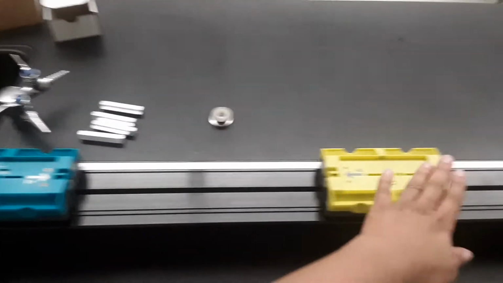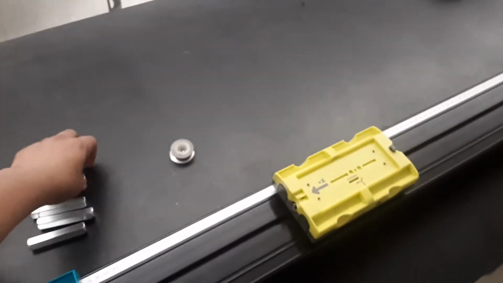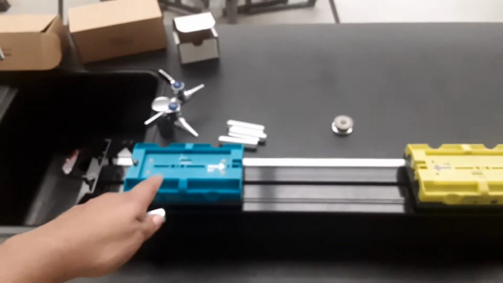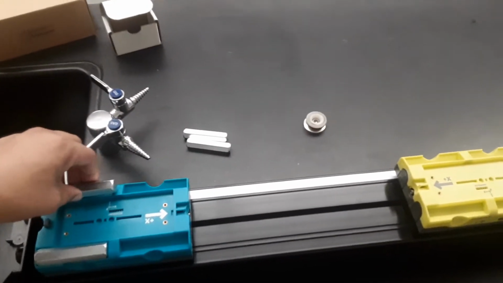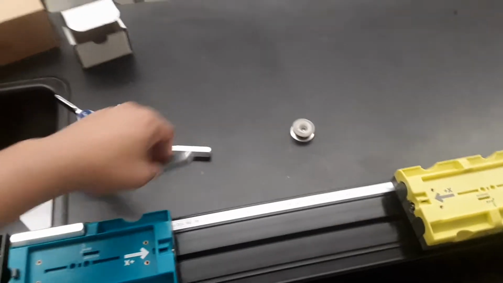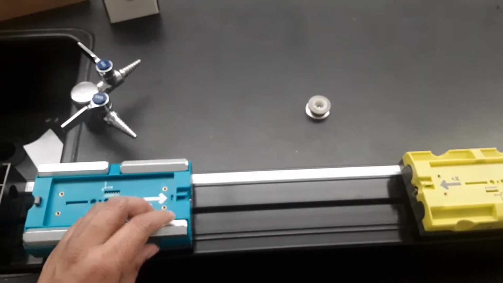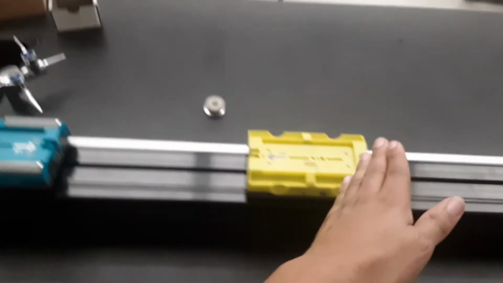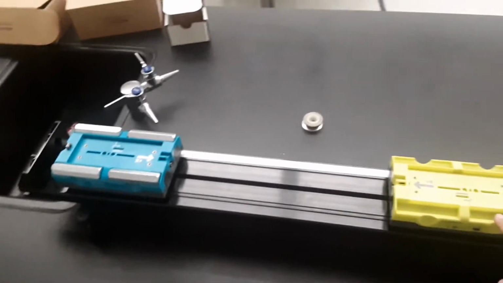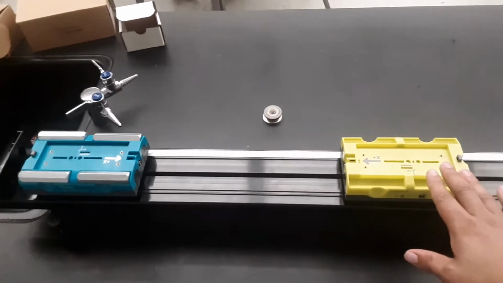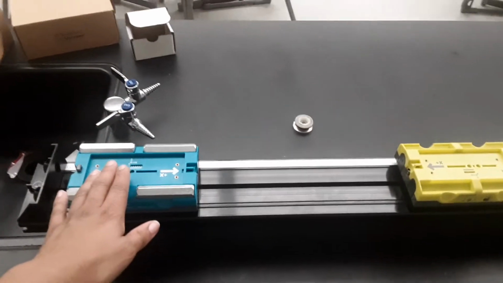Okay, so let us move on to elastic collision type 2. In type 2, I'm going to take mass 1 and make mass 1 greater than mass 2. Notice mass 2 once again starts off at rest before the collision, and we're going to move mass 1. Let's see what happens here.